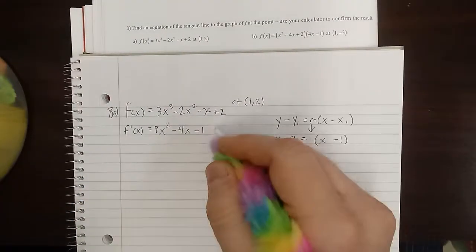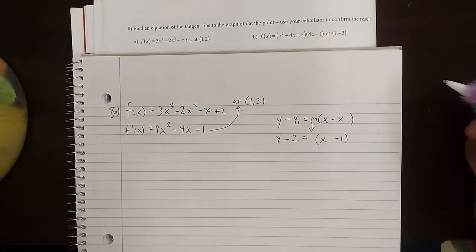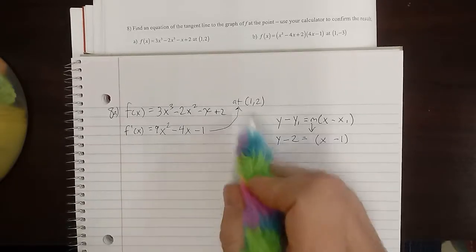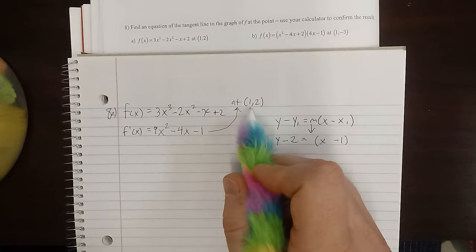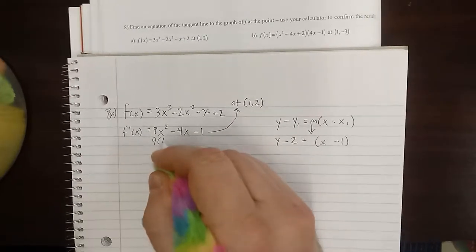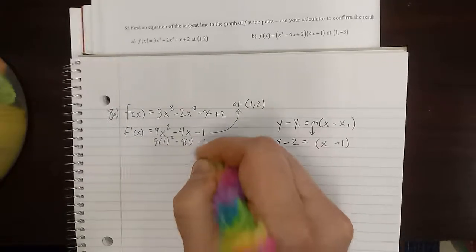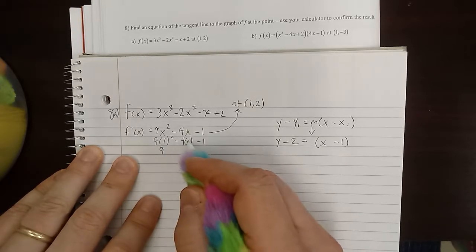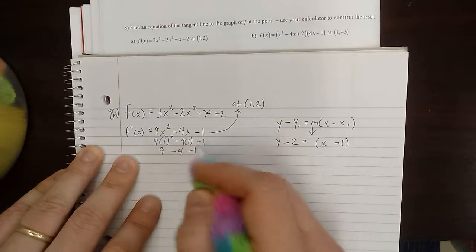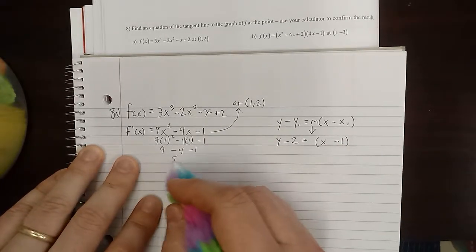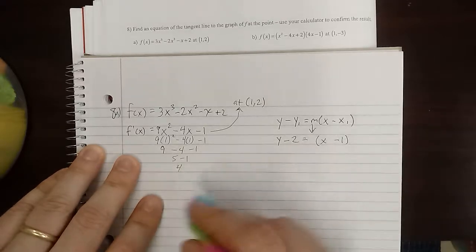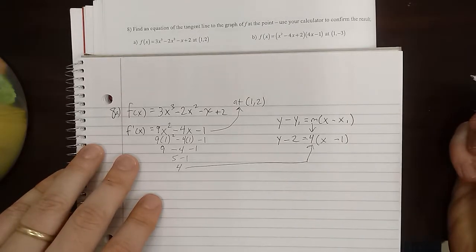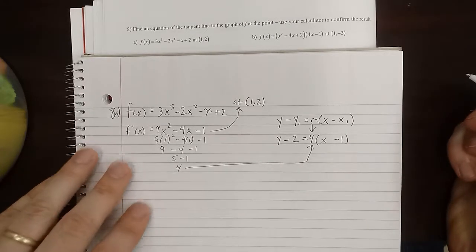But it says we want the derivative at 1, 2. I see 9x squared minus 4x minus 1. It's in terms of x, so I'm going to want to plug an x in. The x value I'm going to plug in is the 1 from the point that we care about. So I get 9 times 1 squared minus 4 times 1 minus 1. 9 times 1 squared is 1, so it's just 9. Same thing here, 4 times 1 doesn't change, so it's minus 4, then minus 1. Just be careful with your arithmetic here. 9 minus 4 is 5, minus 1. So I got 4. That's our slope. Literally it.